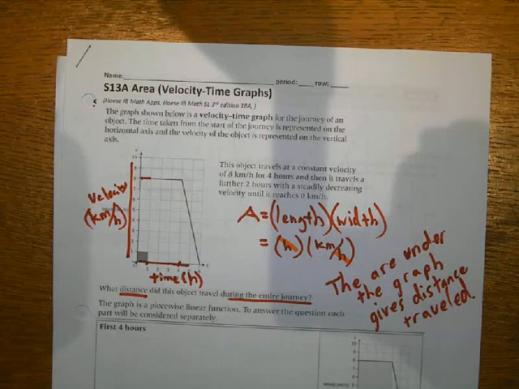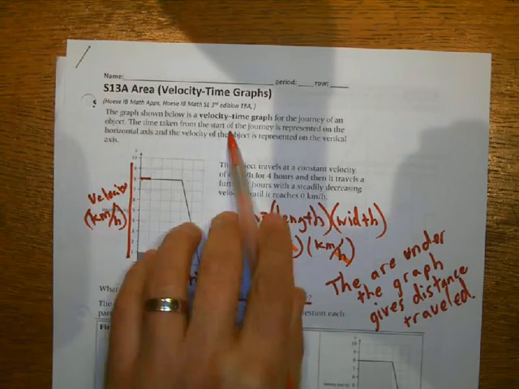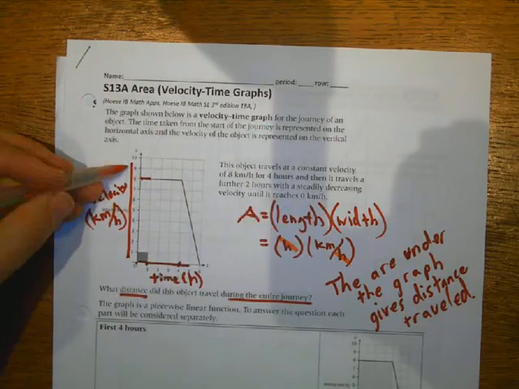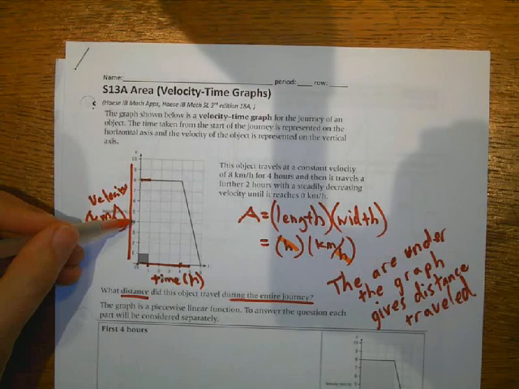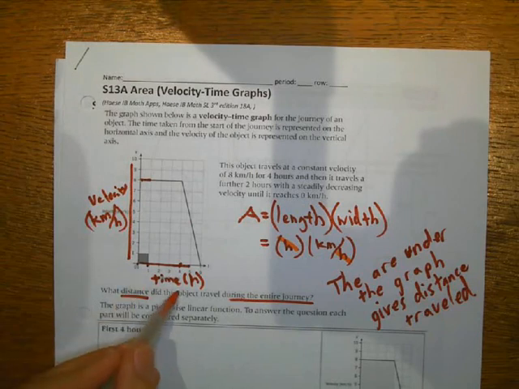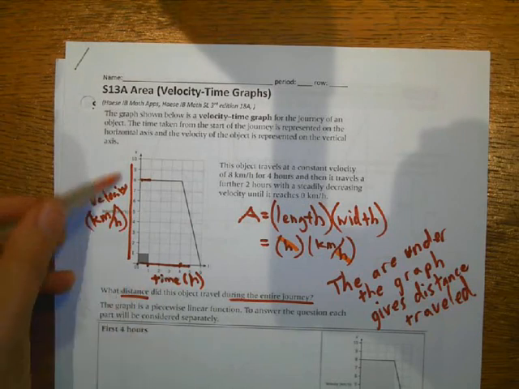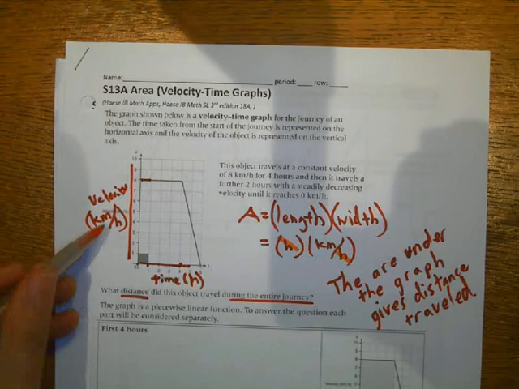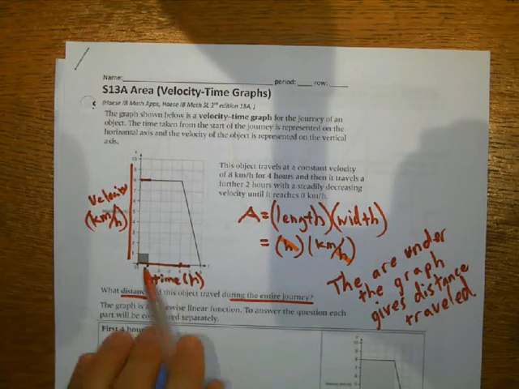Okay, we're going to talk about velocity time graphs. We're doing Chapter 13, Introduction. So, a velocity time graph is when you have the y-axis as the velocity and the x-axis as time. In this example, the velocity is in kilometers per hour and the time is just in hours.